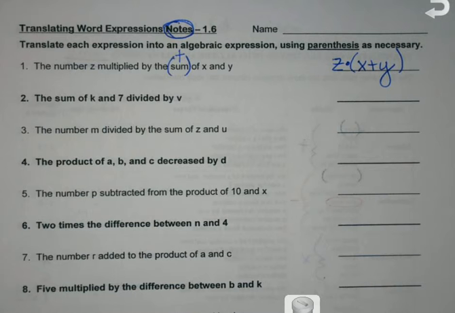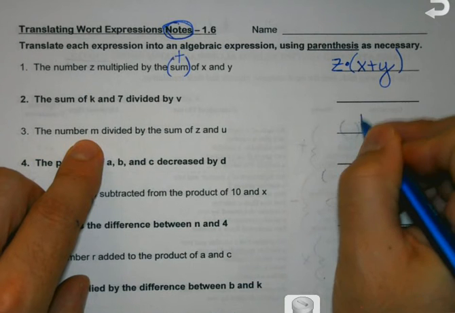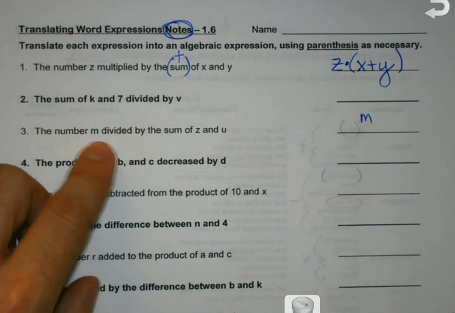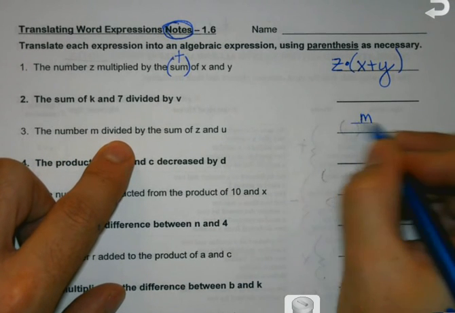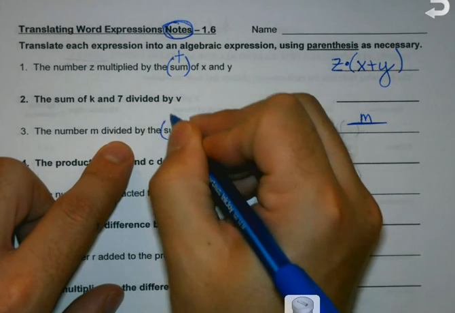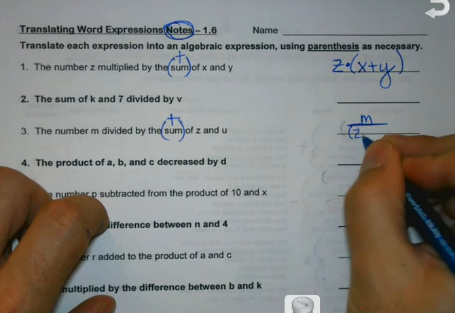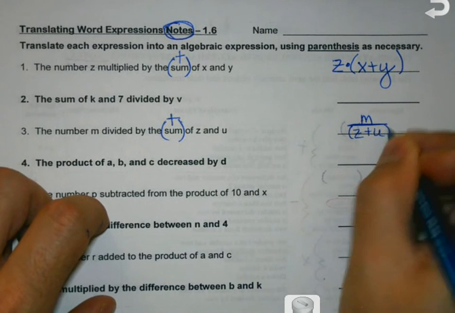What about, well, let's jump down to 3. The number m, okay, divided by, all right, make a fraction bar here. Oh, there's that sum word again. The sum of z plus u.